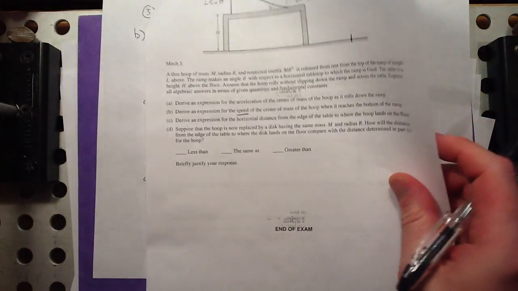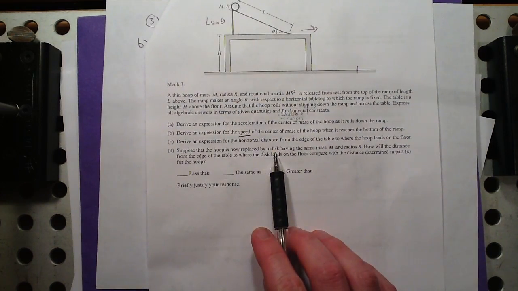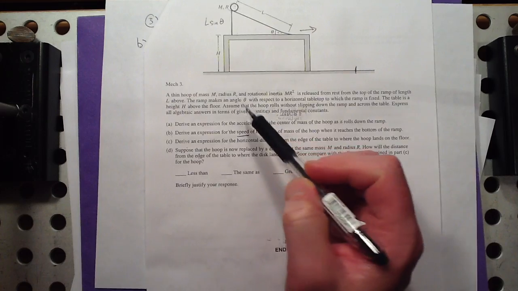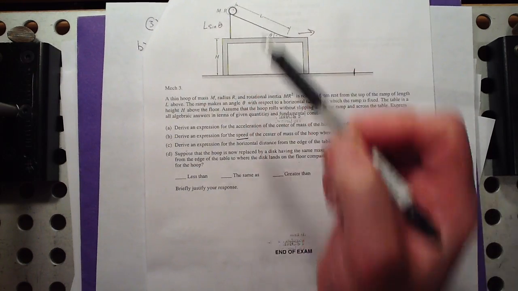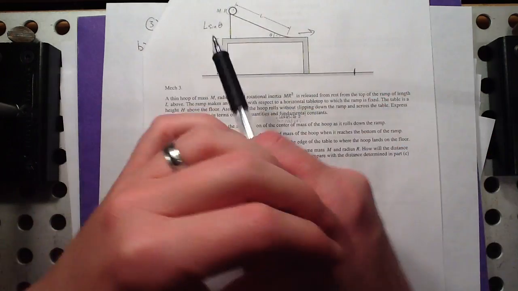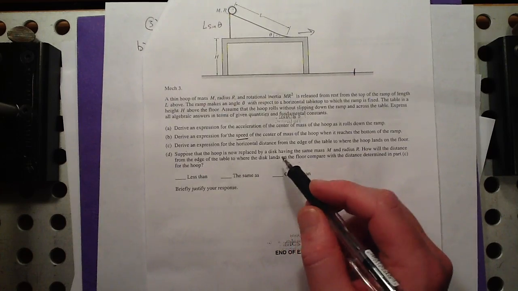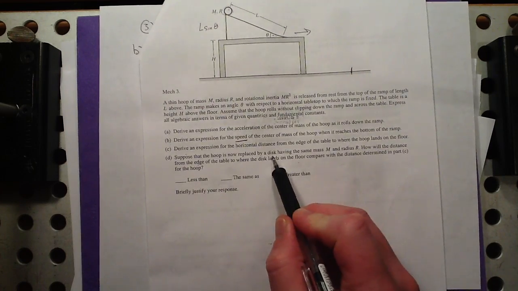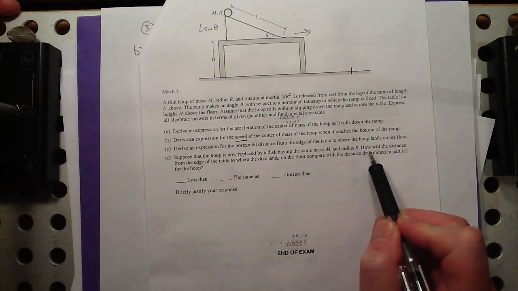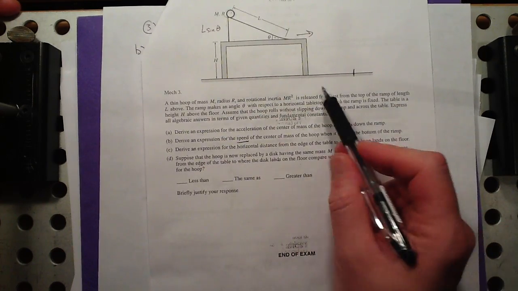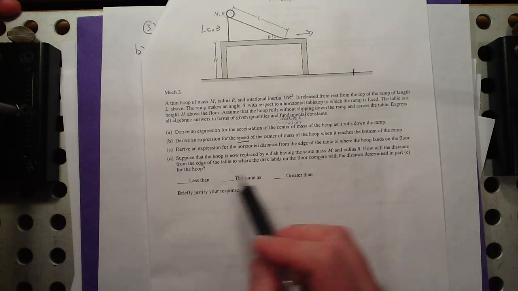And last, suppose that the hoop is now replaced by a disk. Well, a hoop, this is like maximum moment of inertia for a rolling object like this. mr squared, all of the mass is around the edge. So a disk will have less, if you don't remember. It's actually 1/2 mr squared. You probably remember that. Having the same mass m and radius r. How will the distance from the edge of the table to where the disk lands on the floor compare with the distance determined in part A?